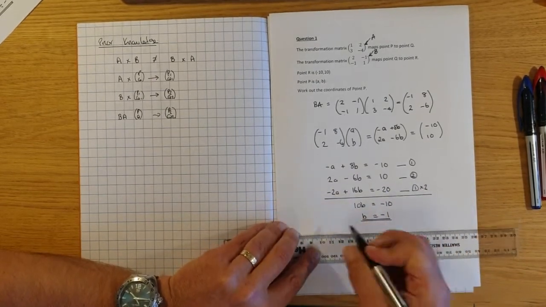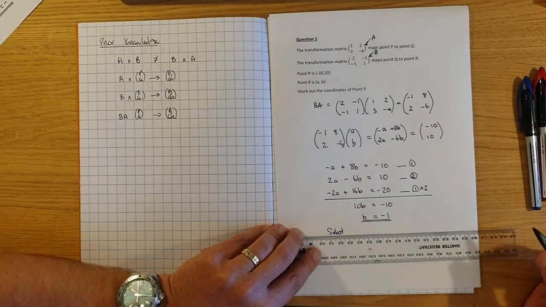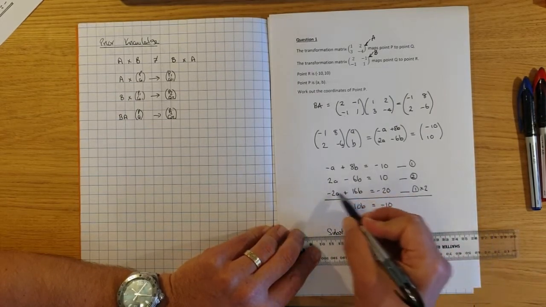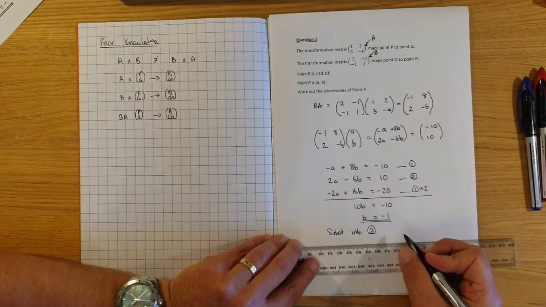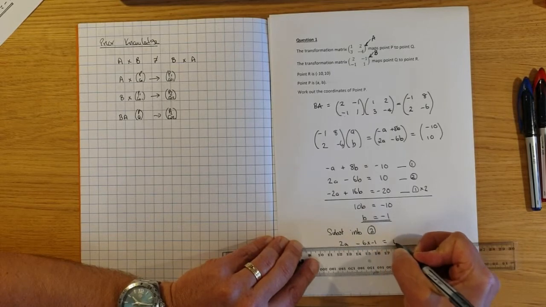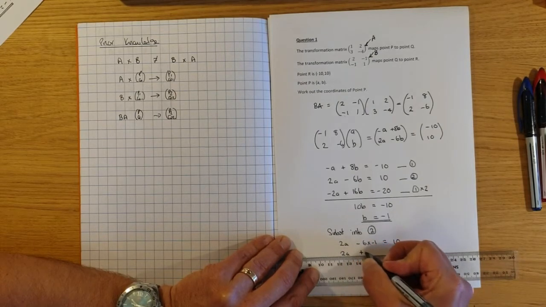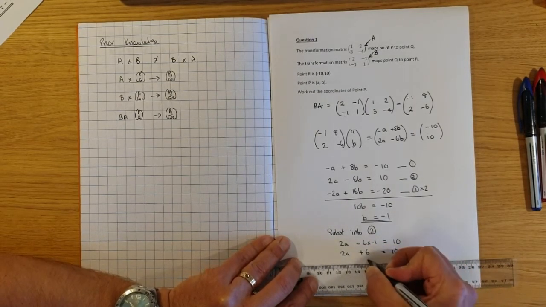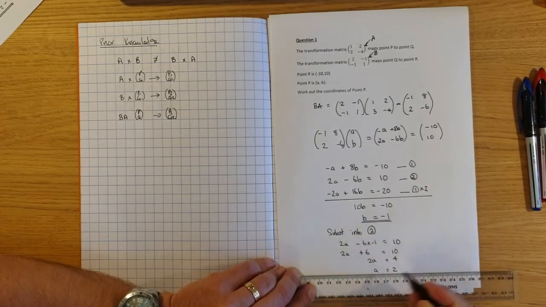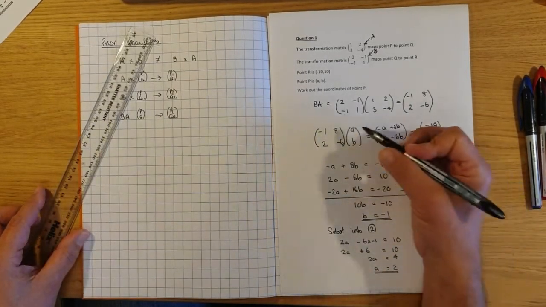Then we would substitute back. It doesn't really matter where we substitute back into, so let's substitute into equation 2. B is minus 1, so I would end up with 2A minus 6 times minus 1 equals 10. This gives me 2A plus 6 equals 10, so 2A equals 4, and A equals 2. So the coordinates of the point I want are (2, minus 1).